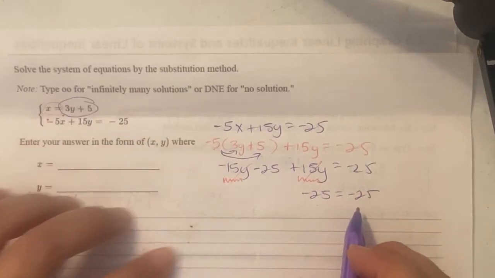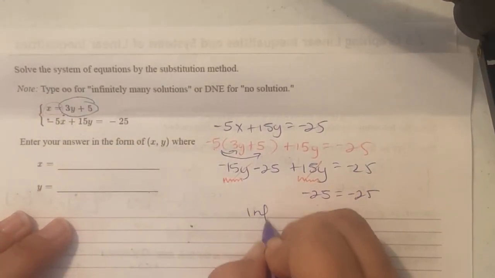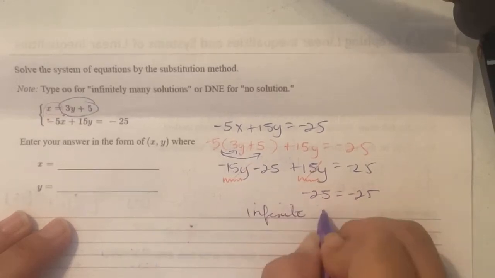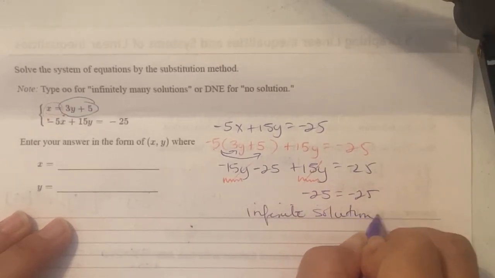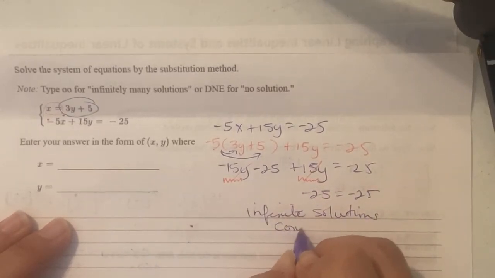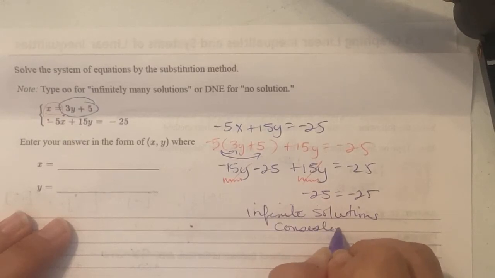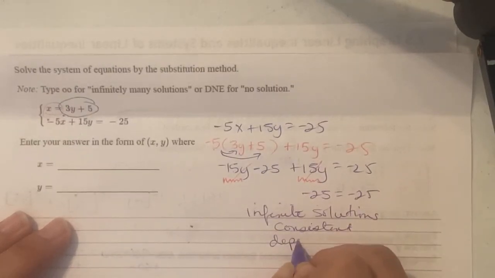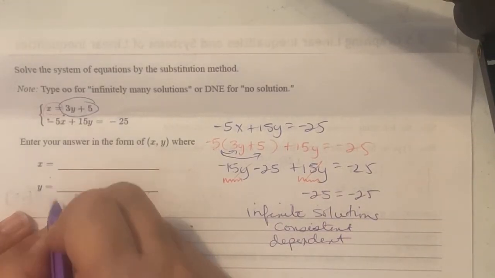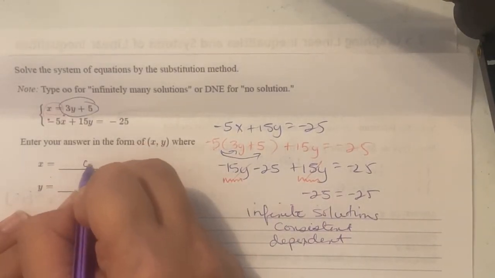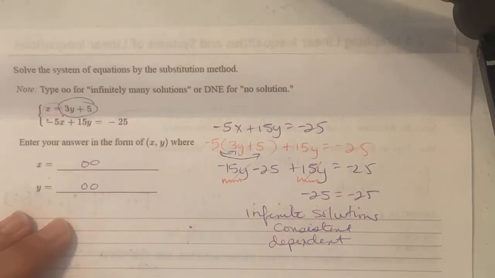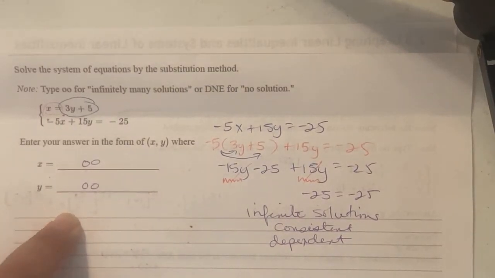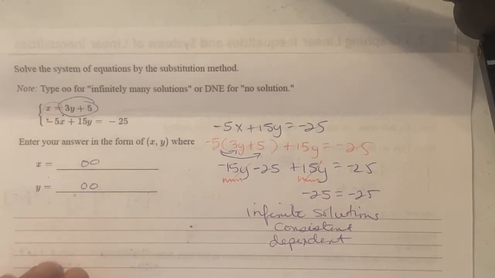The left and right sides balance, which means we have infinite solutions, which means it's consistent, but they are dependent. So for our solution values, you're going to put in a lowercase double o to represent infinite solution values. Moving on to our next example.